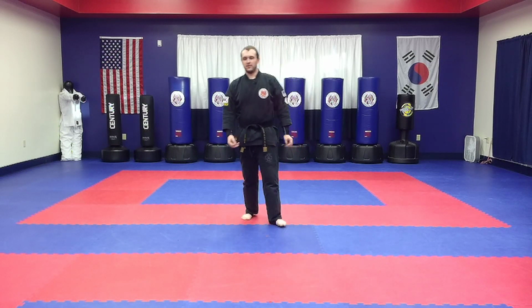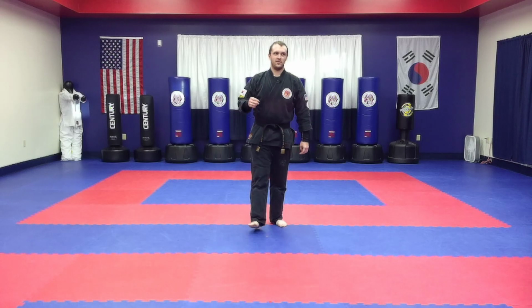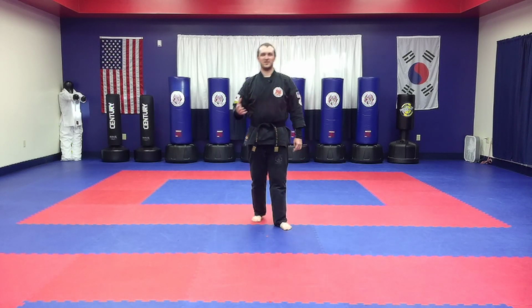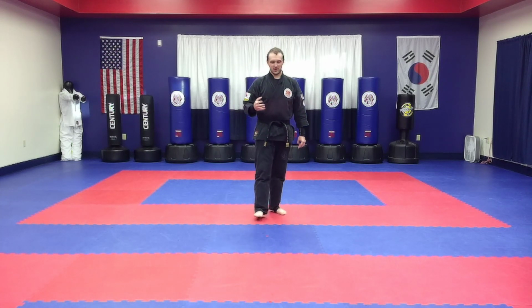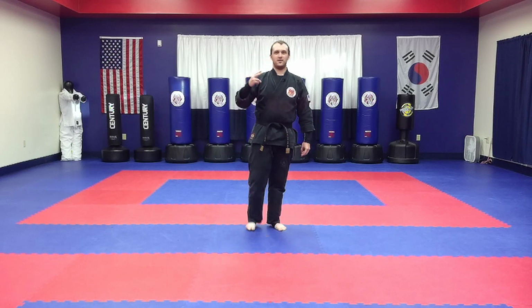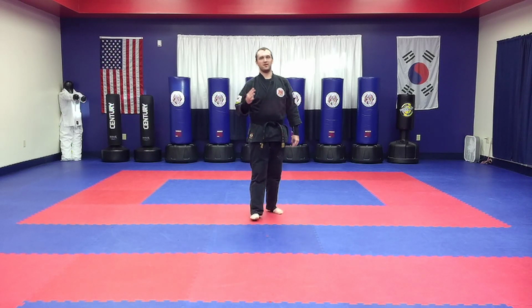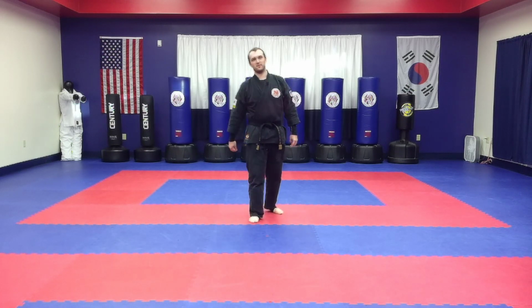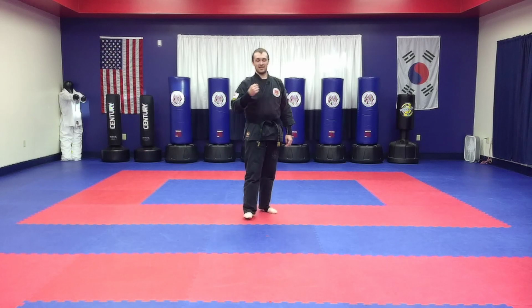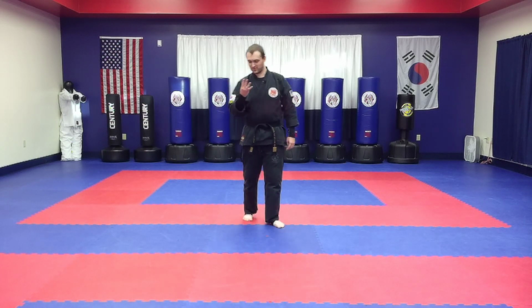All right, so now I'm going to try to confuse you because we're getting close to the end. It is my favorite time to do this. So it's going to be down block, high block, inside forearm block, inside middle block, outside forearm block. All in front stance. We're going to stay in front stance for this one. That's down, high, inside forearm, inside middle block. It's 5 blocks.